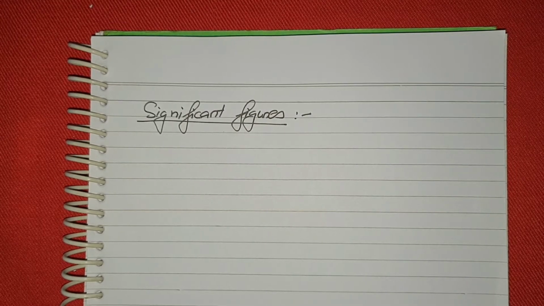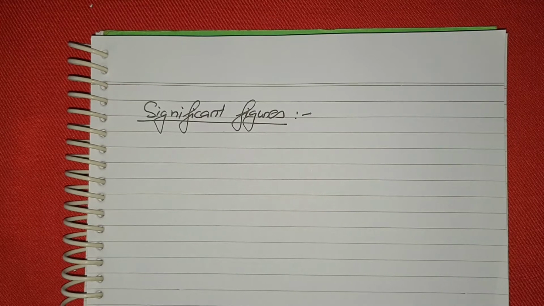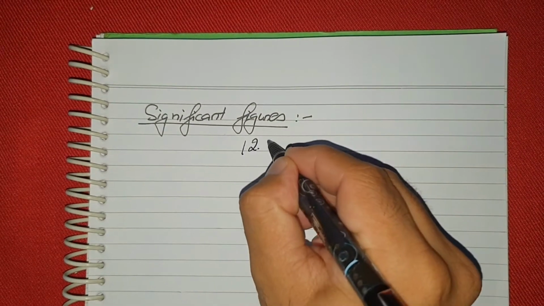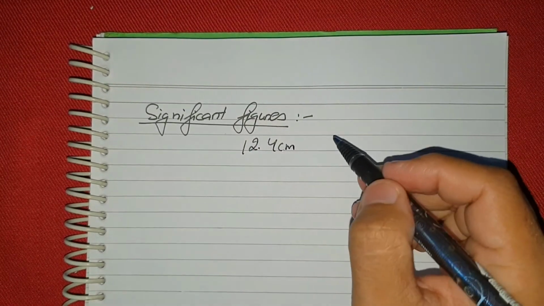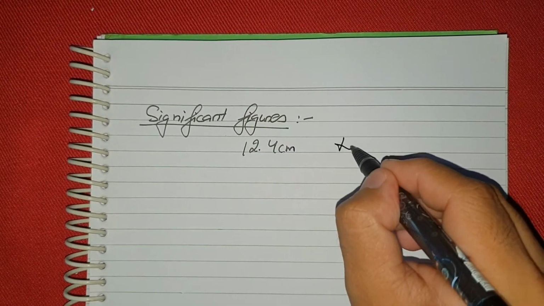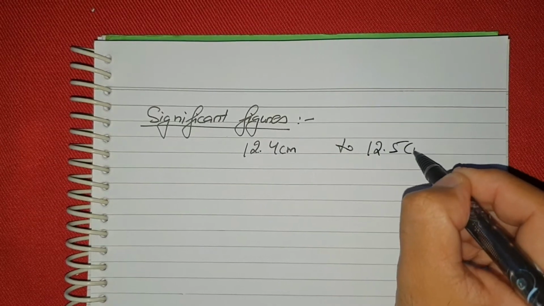Now, conventionally, the number of digits which are known accurately plus the last digit whose value is known only approximately form the significant figures. For example, when we measure the length of a straight line using a meter rod, suppose it lies between 12.4 centimeter to 12.5 centimeter.